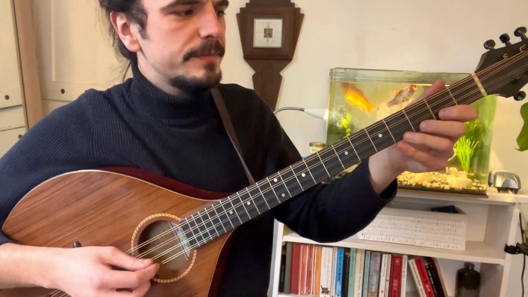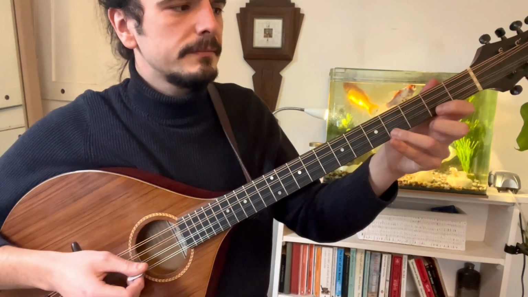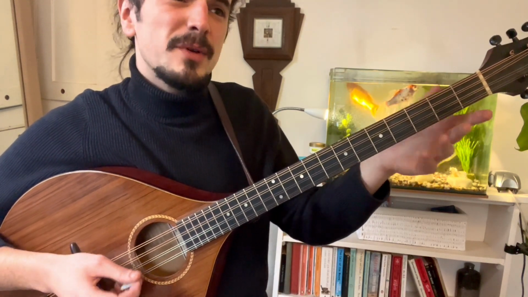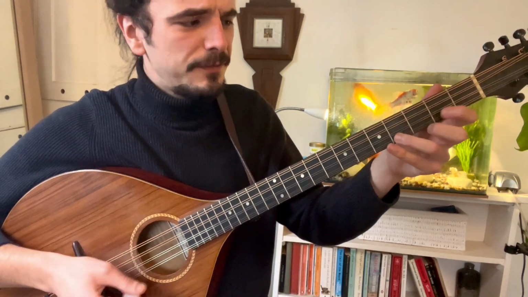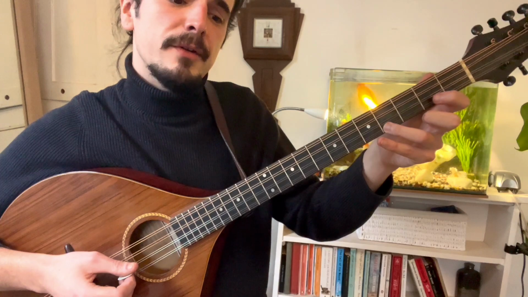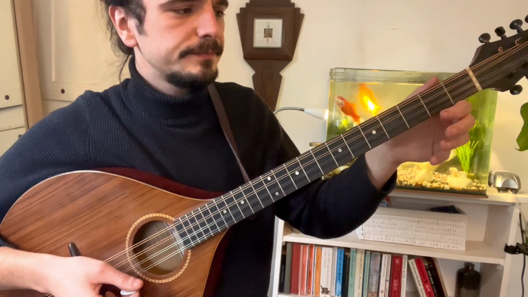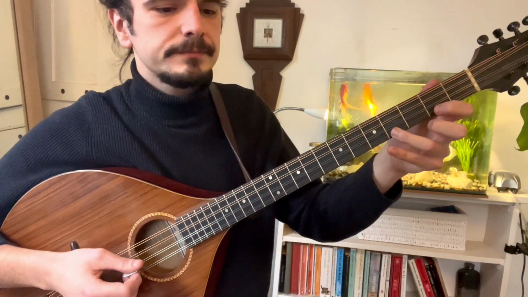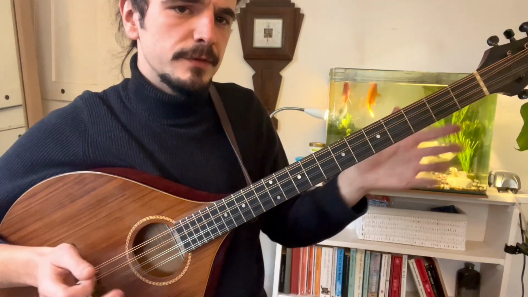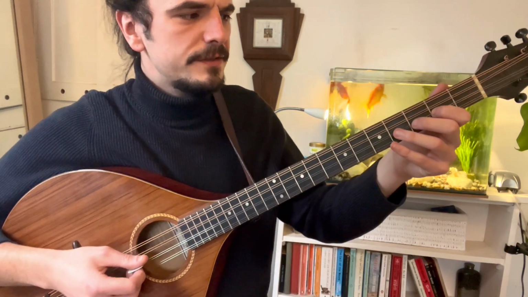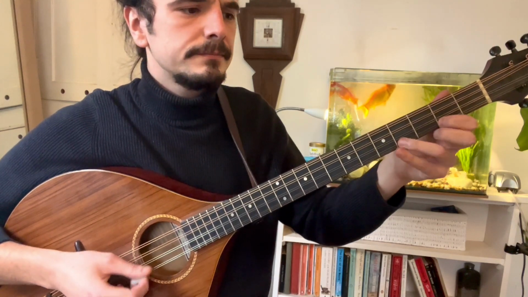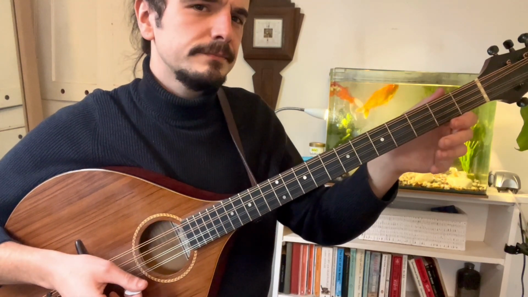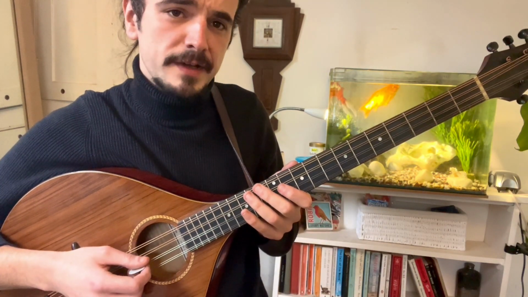Next chunk sounds like this. That's quite similar to the opening. So you've got open top D, 2nd fret top D, 4th fret top D, and then down 2nd, open. If you put those two halves together, you should have this. Maybe take a moment just to practice that before moving on.